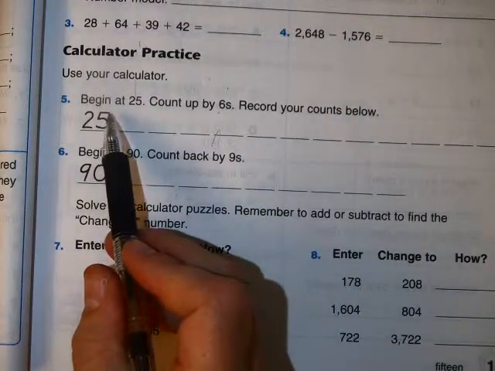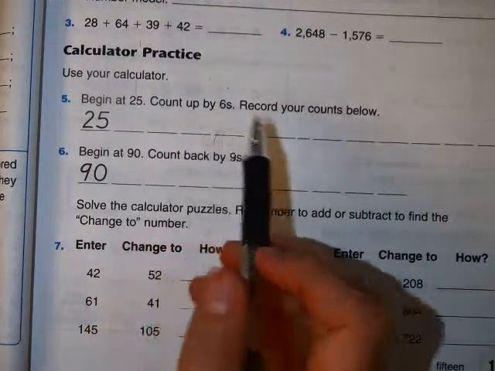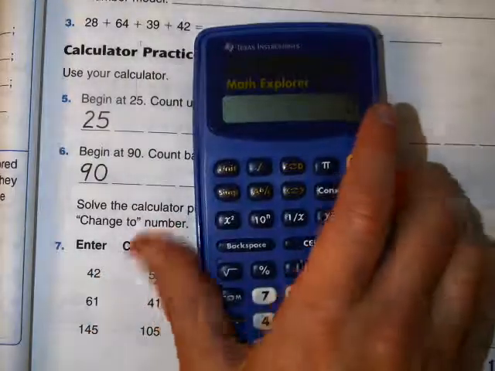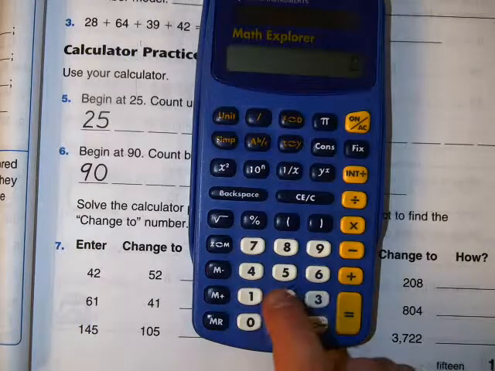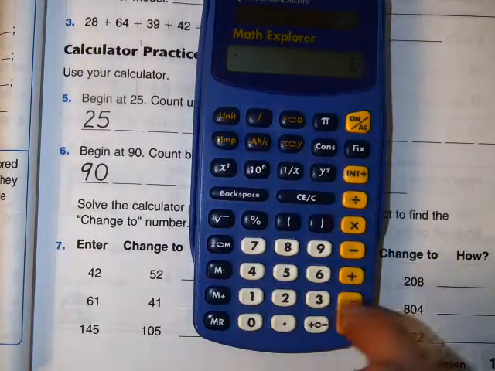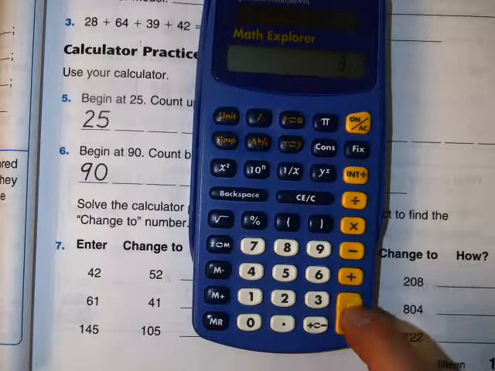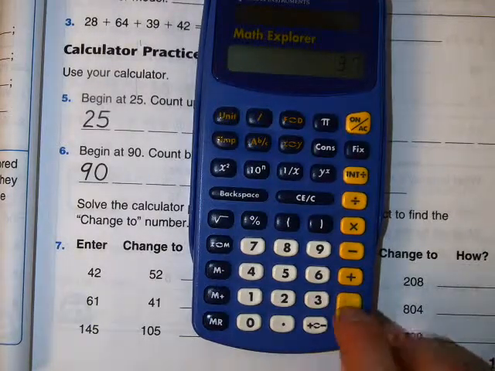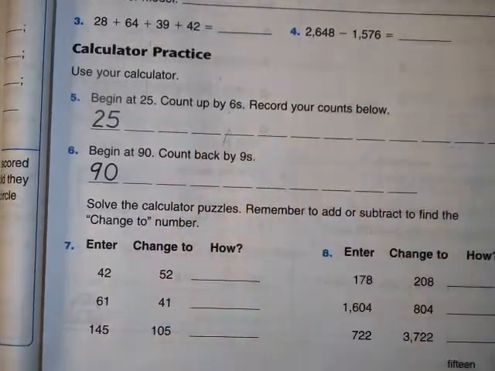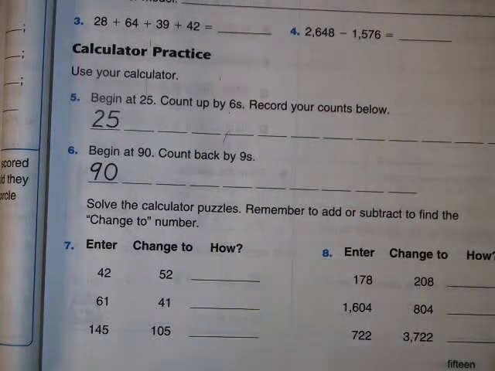So you start at 25 and you count up by 6s. And you're going to record your counts below. So for that one, to count up by 6s, I'm going to do 25 plus 6. I'm going to see what it equals. Then I'd write that number, and then I'd hit equals again, and equals again. That's how I can count up by 6, and I write each number along the way.